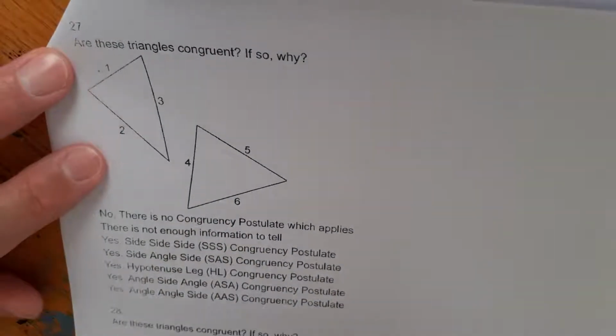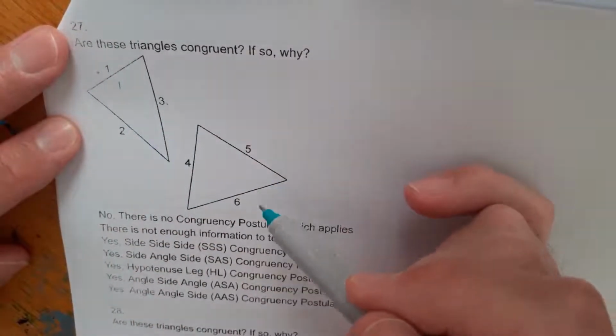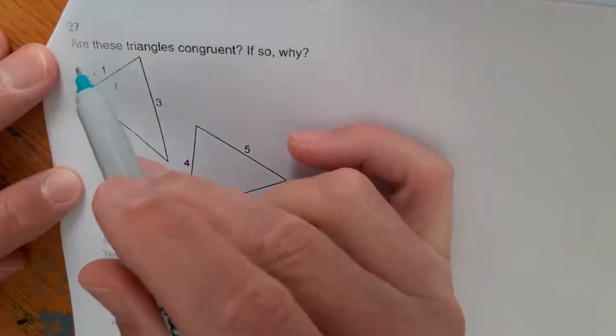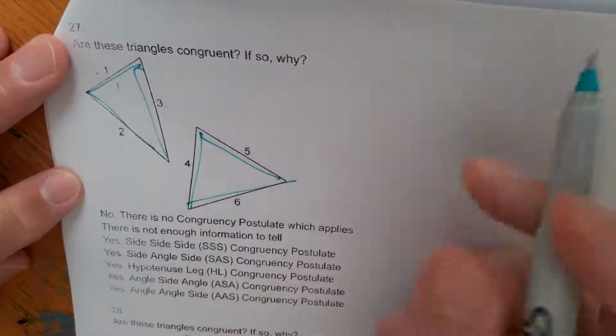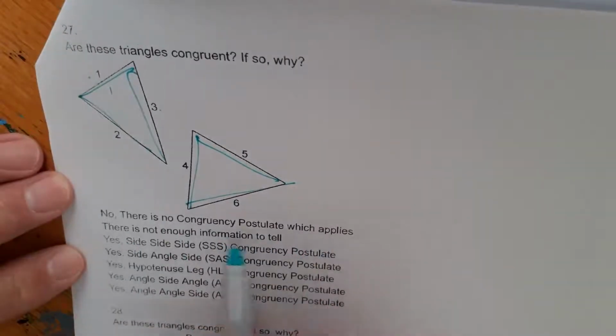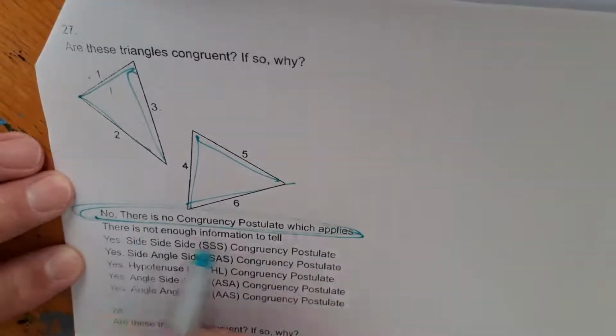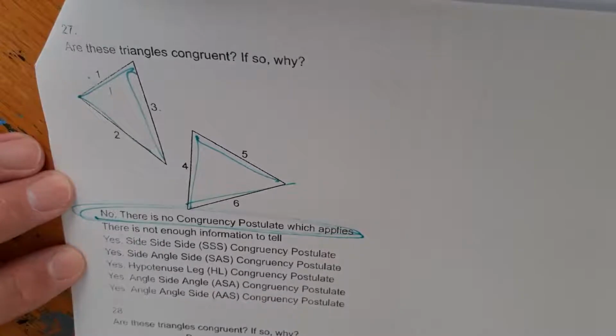All right, are these congruent? So I got a 1, 2, 3. No, they're not congruent. They're different lengths. This is 1, 2, 3. This is 4, 5, 6. No. No congruency postulate which applies. Okay? They're not congruent.